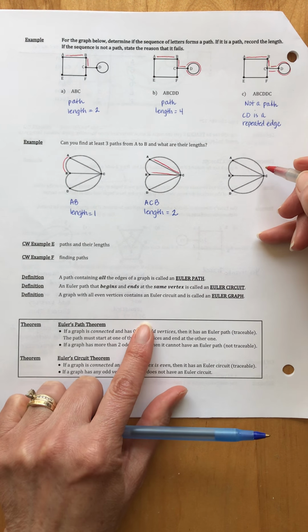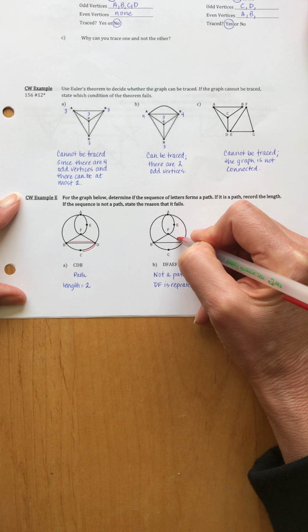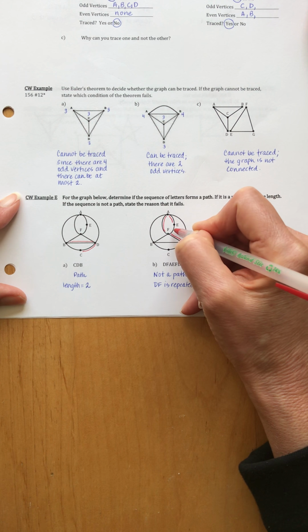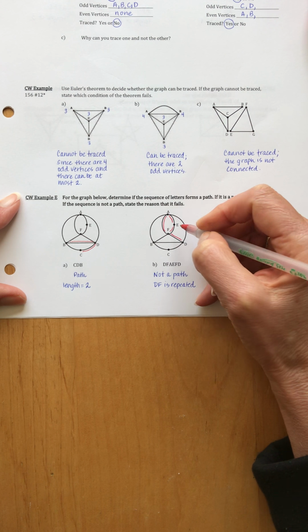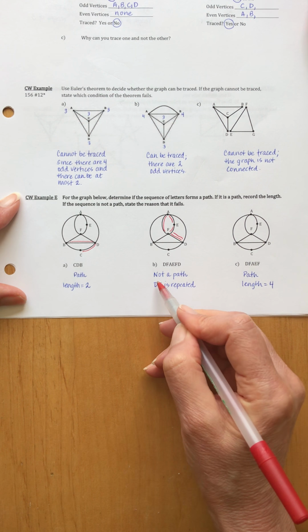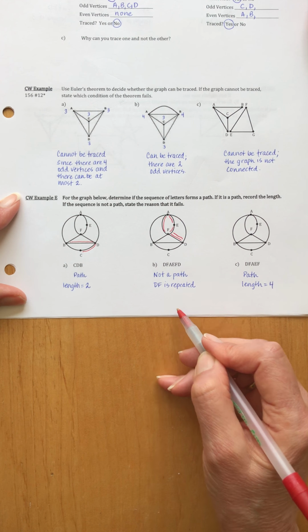Okay, so we're looking at the classwork now, and at the bottom of this page you can see classwork E, where you were supposed to determine if it was a path. So when we did C to D to B, what was that? That's a path of length 2. When we did this one here, we were going from D to F, and then to A, okay, and then to E, and then to F, and then back to D. That's a problem, right? Because we're repeating a path. So we said, nope, it's not a path. We repeated the edge DF.